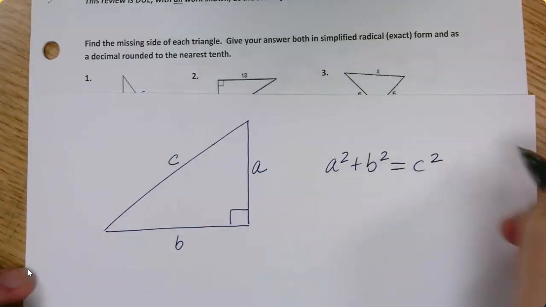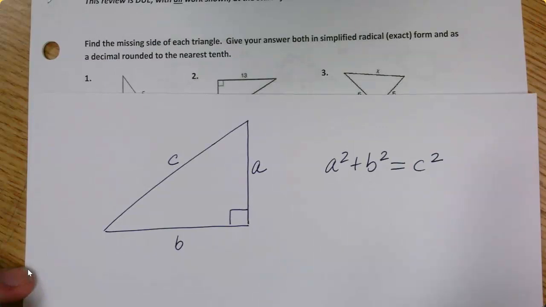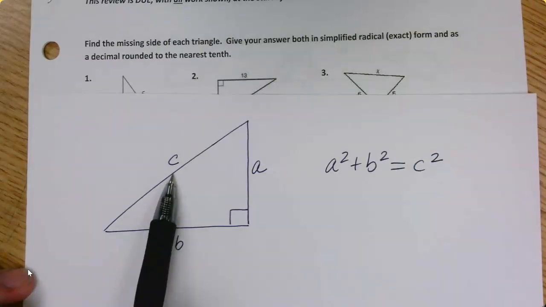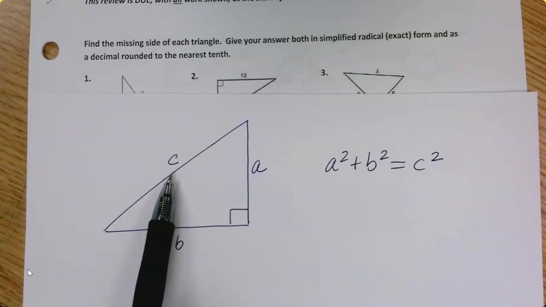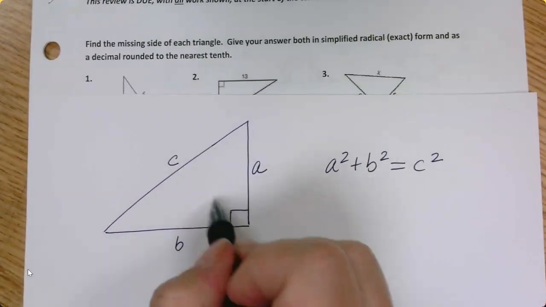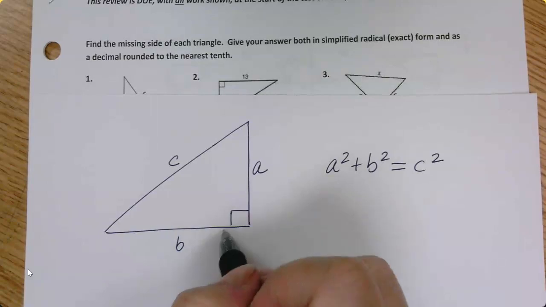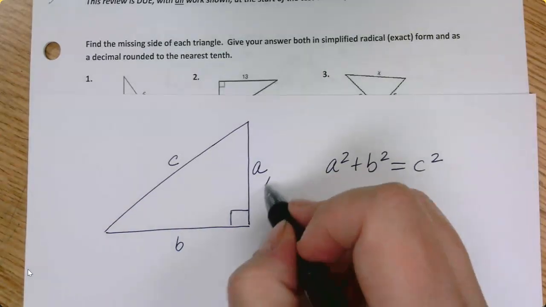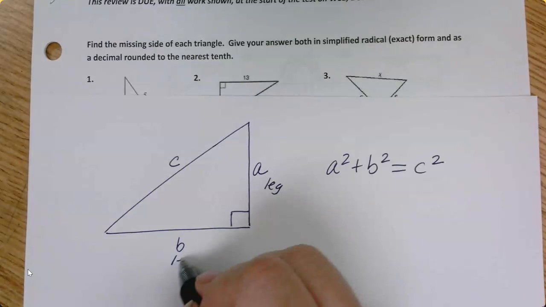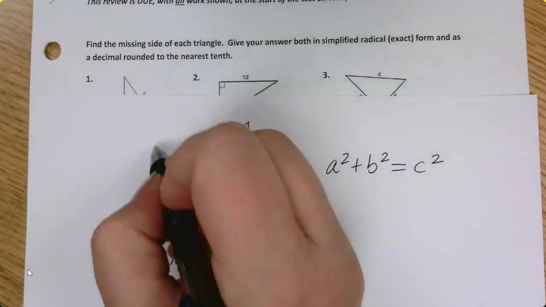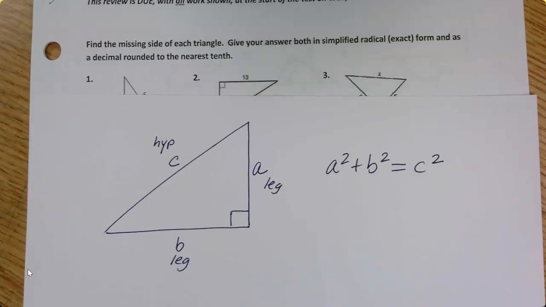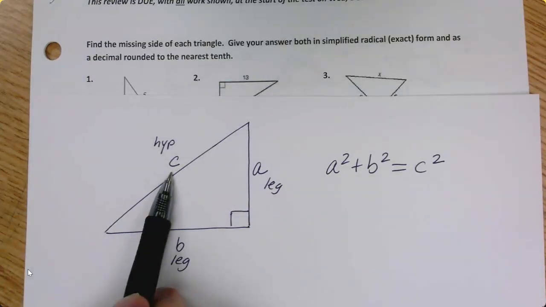But I want to point out that you have to be very careful: C has to be the hypotenuse, or your longest side. The hypotenuse is the one across from the right angle, not one of the two sides that meet at the right angle. Those two sides are both called legs. So you have two legs that meet at the right angle, and the hypotenuse is the one we call C. Sometimes we use A, B, and C for sides of a triangle without knowing if it's a right triangle, but you would still pick C for the largest side. So here C is our hypotenuse.